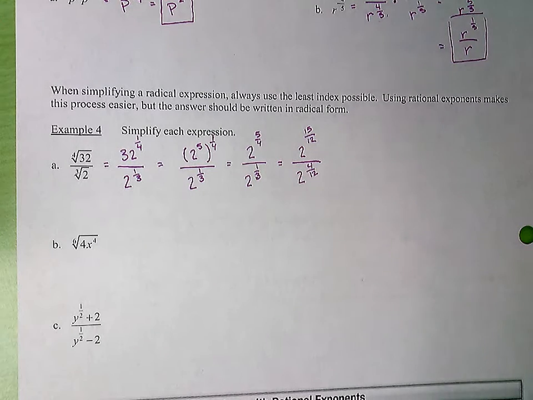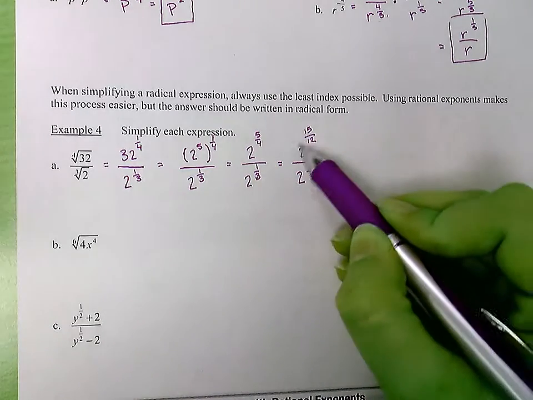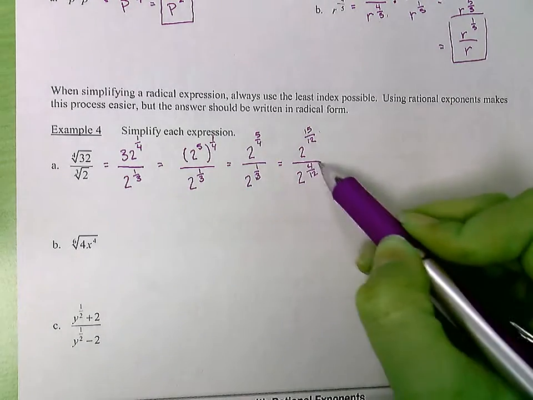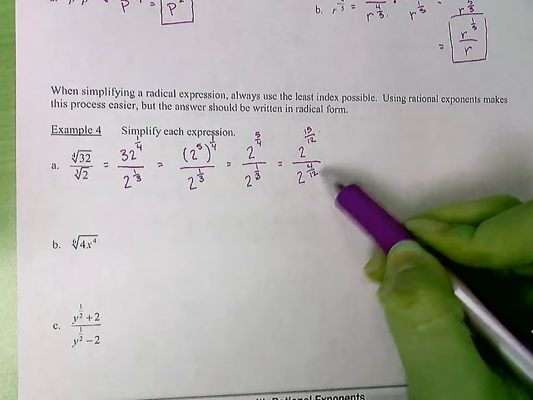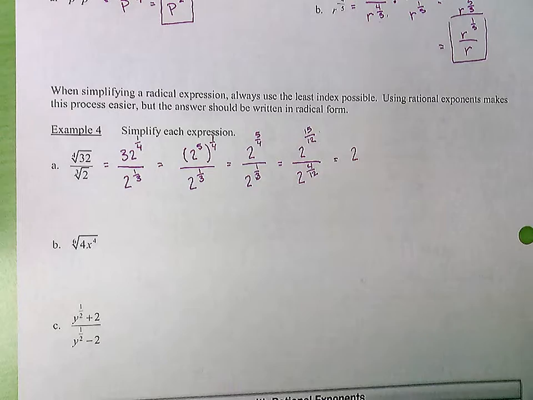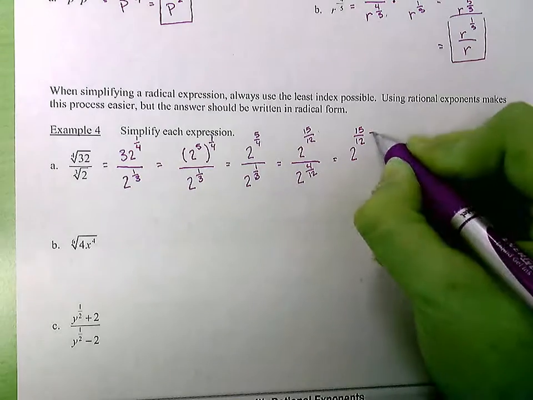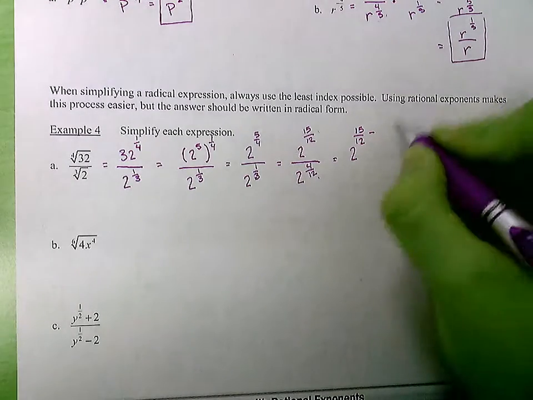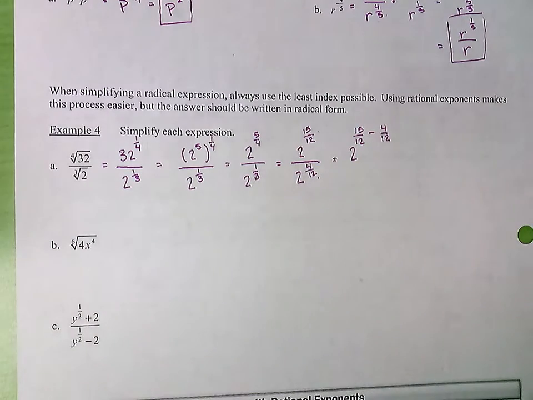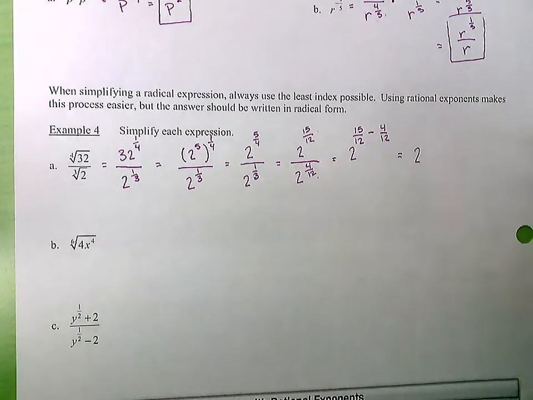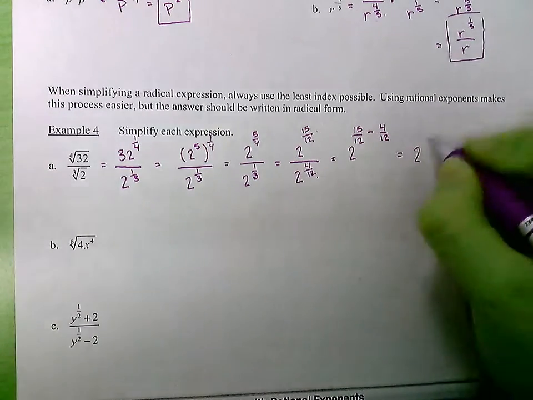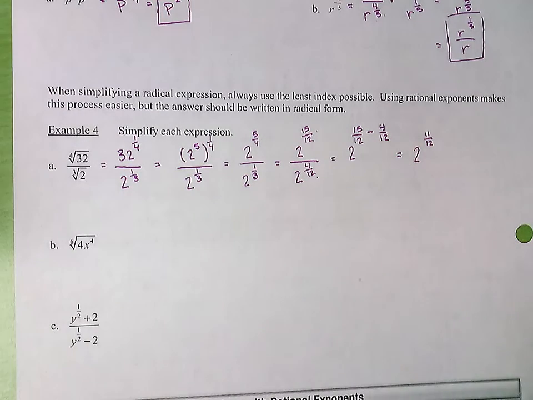With fractions, you need common denominators to combine them. With your rules of exponents, I can take the numerator exponent and subtract the denominator exponent. So I take my common base, the numerator's exponent is 15 over 12, and I subtract the denominator's exponent of 4 over 12. When I do that, I still have 2 as my base, and then I have 11 12ths as my exponent.